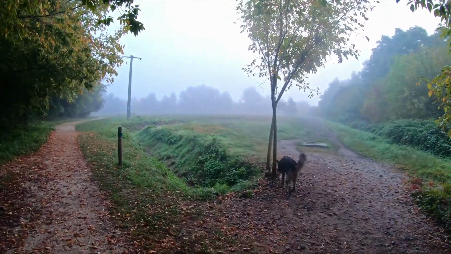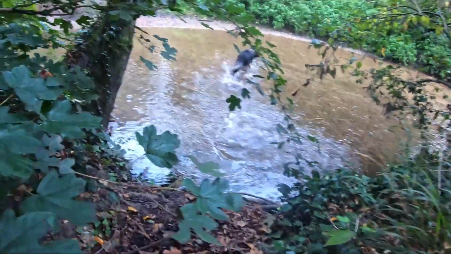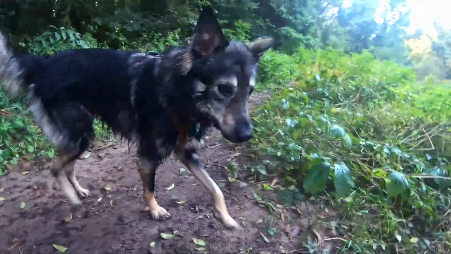It's 8 o'clock in the morning. Because of my current job, this is the only time I've got to take Grim out for a walk. So I'm still not fully awake, but anyway.